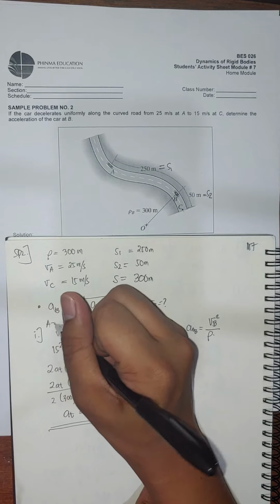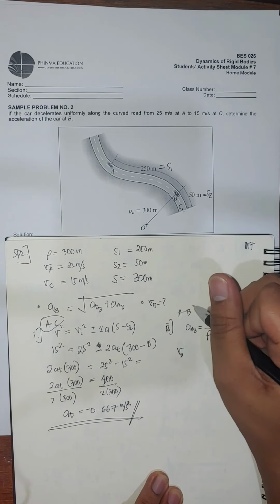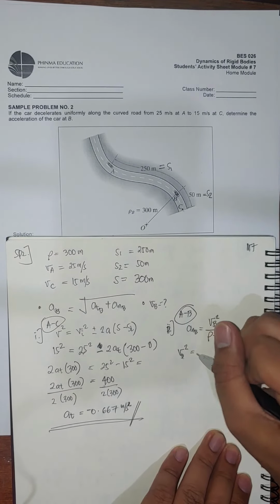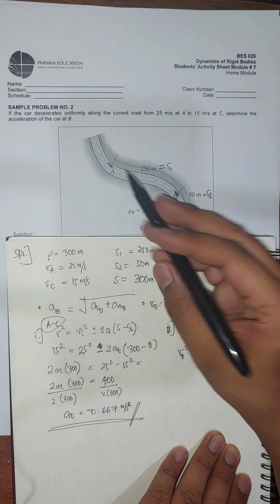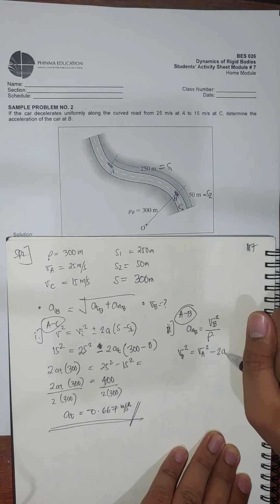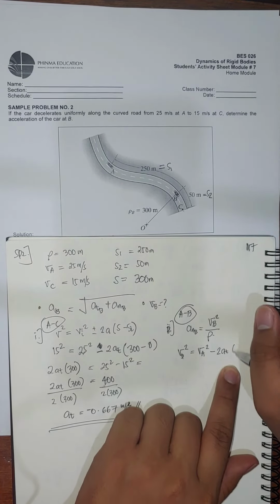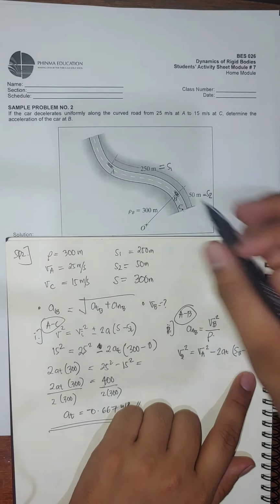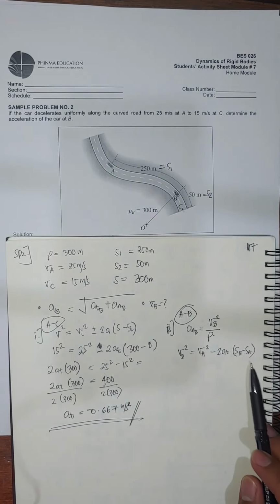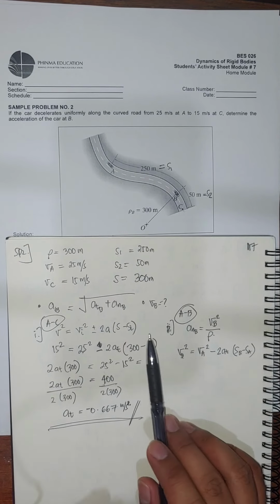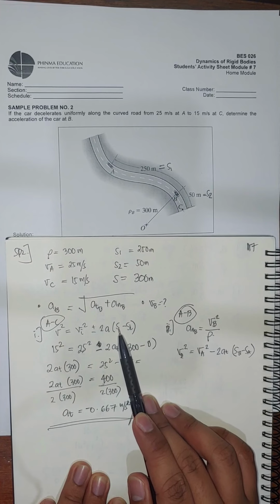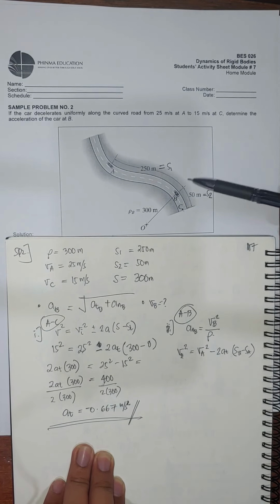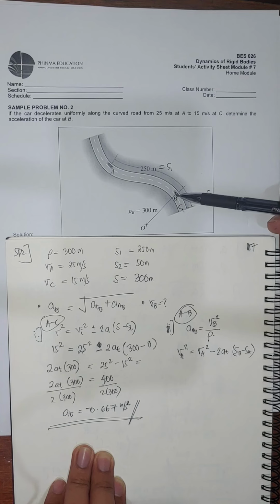The first one was from A to C. Here, the relationship we want is from A to B. So the final velocity is at B. V_B squared is equal to V_A squared, because initially it was not moving, minus 2 times a_t, the tangential acceleration, times the final position S_B minus the initial position S_A. Don't be confused by S_B and S_A. The concept is just that this is the final position; we could use S_C here and then S_A. Just understand final position and initial position.